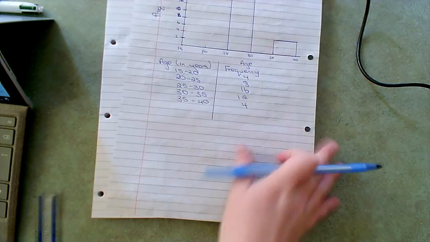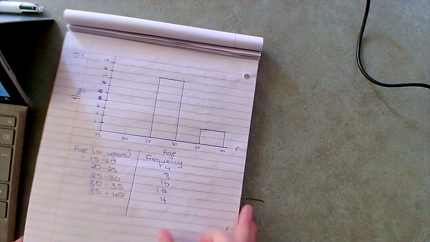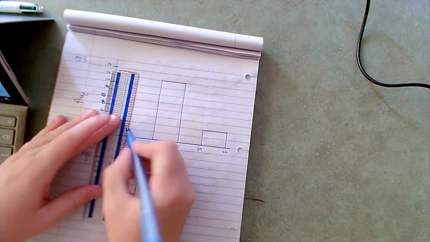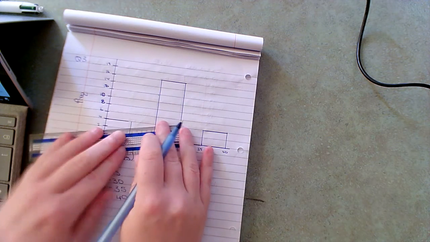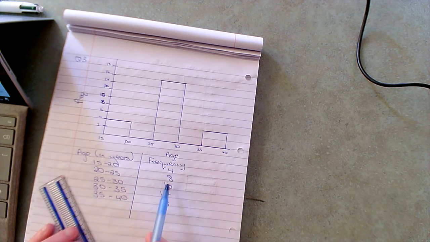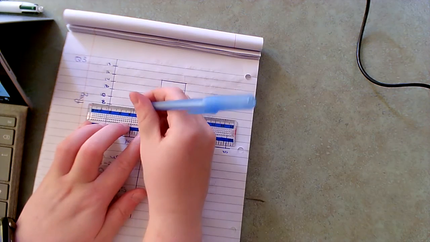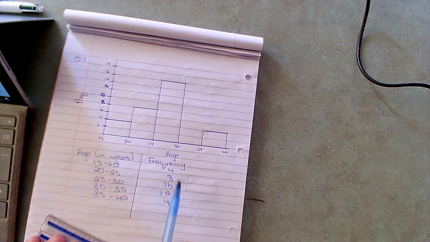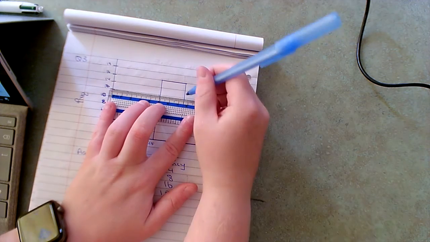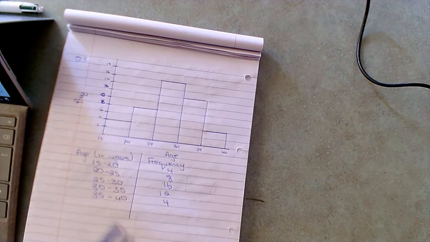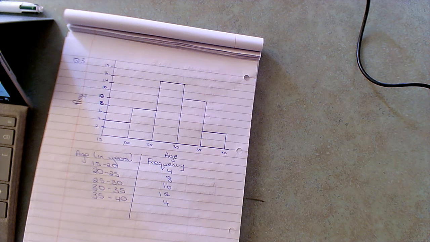So I'm just going to get my ruler here. Alright, so 15 to 20, that's 4 people, so I need to go over to 4 and up. 20 to 25, that's 8 people. They already have 25 to 30 done for me. 30 to 35 is 12 people. Okay, and the final one is also already done for me. So that's my histogram for question 3.